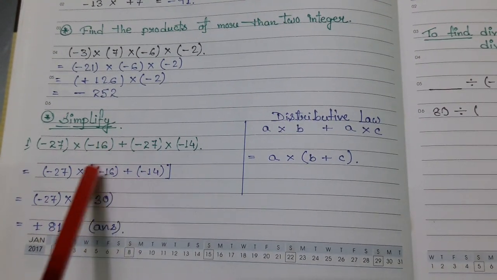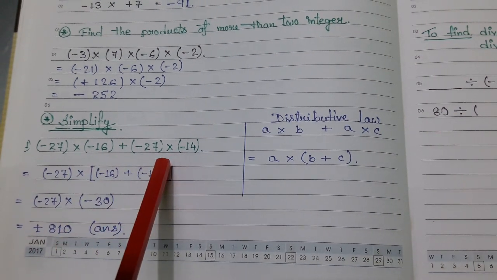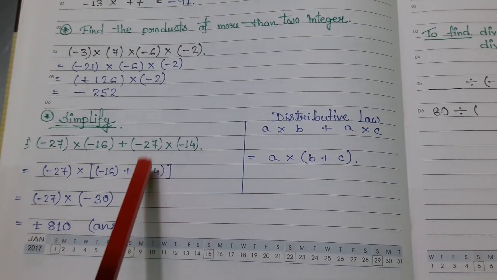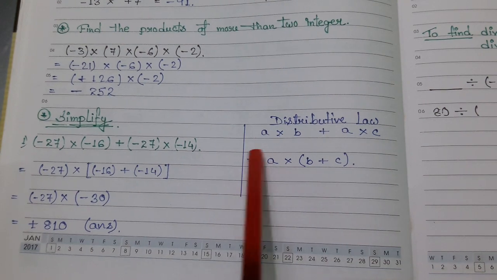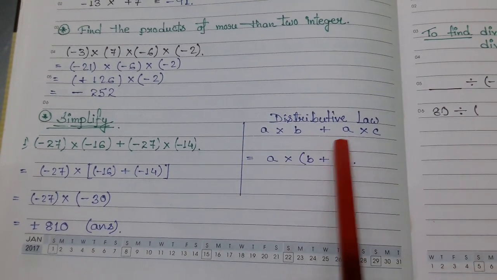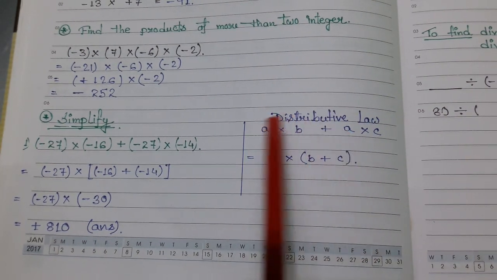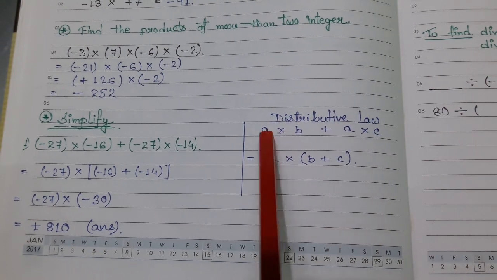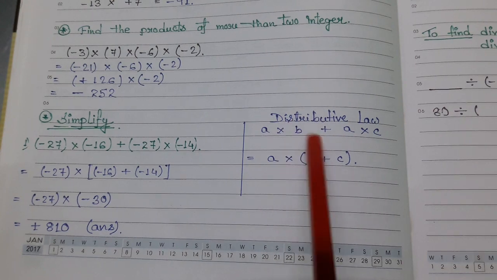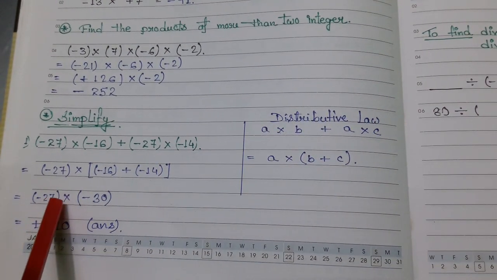Now comes simplify. See, minus 27 into minus 16 plus 27 into minus 14. For this sum we have to follow this formula or law. This law is known as the distributive law. See, A into B plus A into C. You can see in both cases A is the same in both parts. So we take A common, and the rest of the parts are in the bracket, B with a plus sign and then C. So now we come to this math.